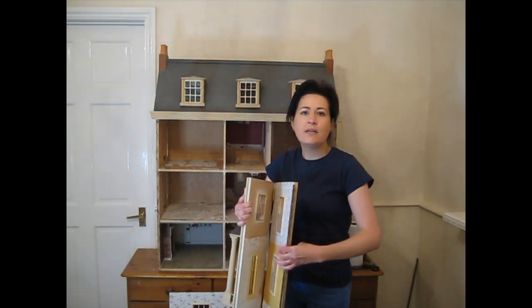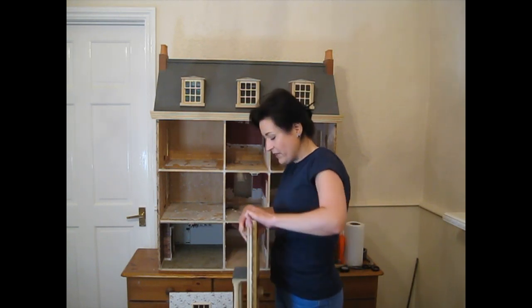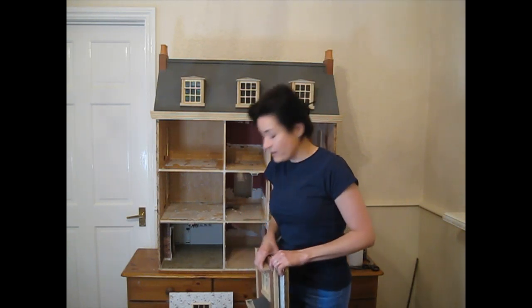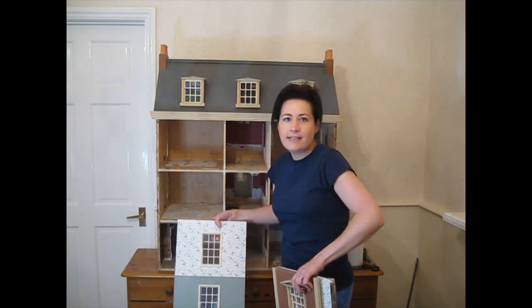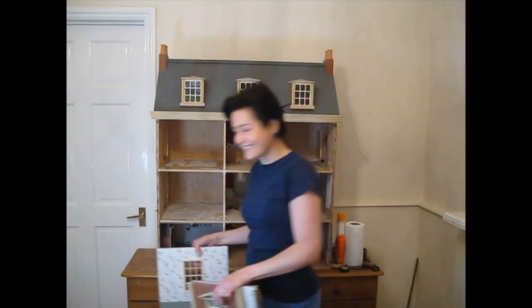So let me know what you think, or indeed what you've done with your own doll's house. And I'm actually going to leave these out because I only thought about this in the middle of the night, that I'll need to strip these off as well, whatever I then decide to do with the doors.